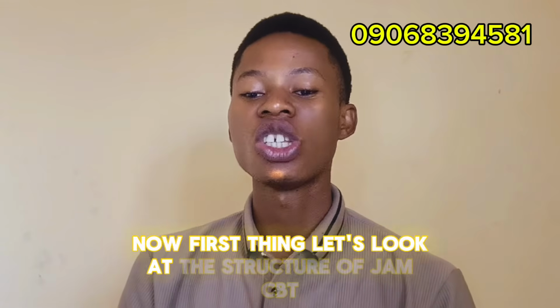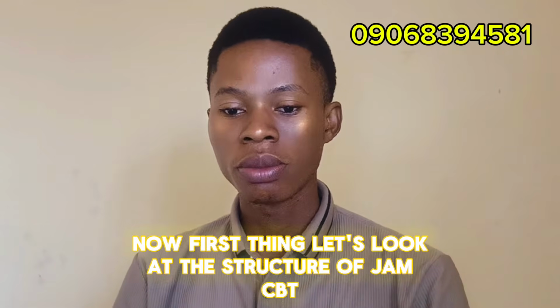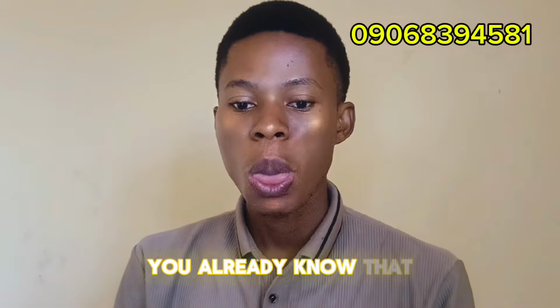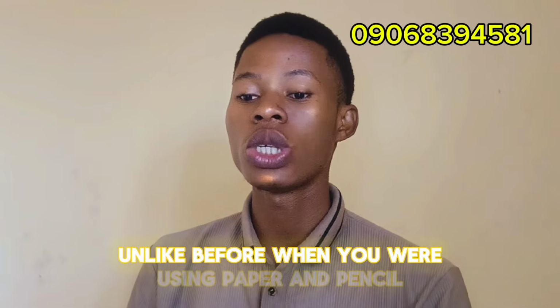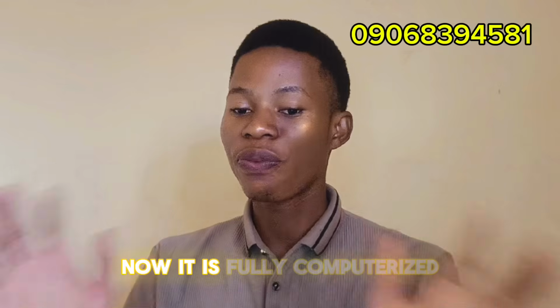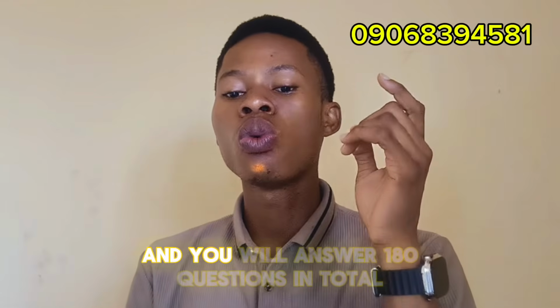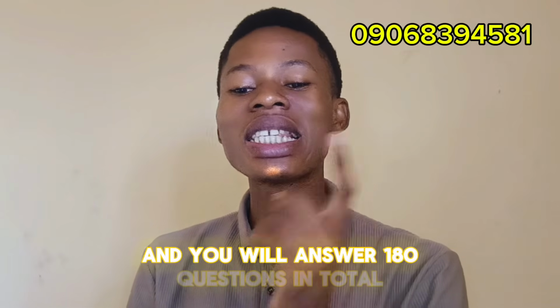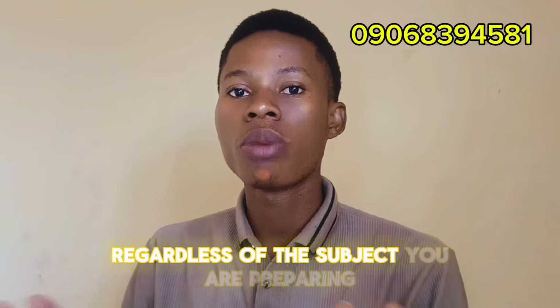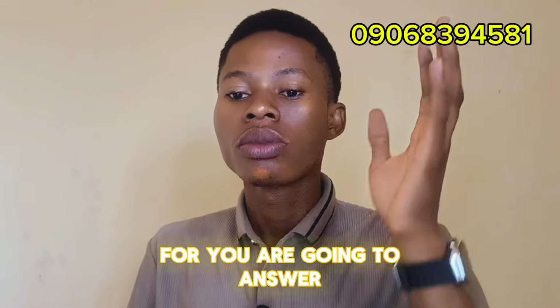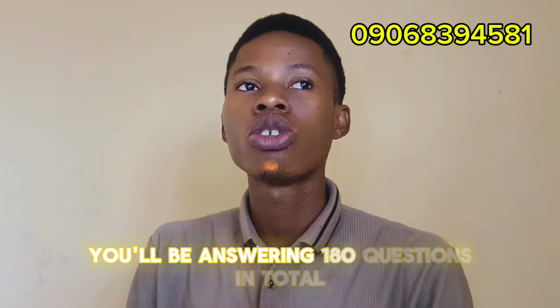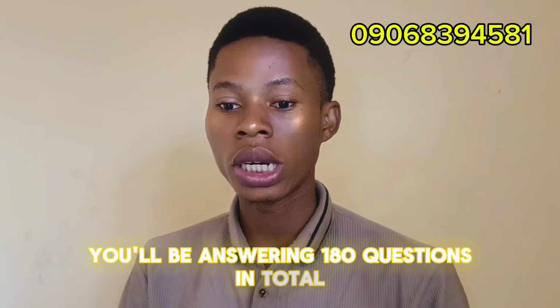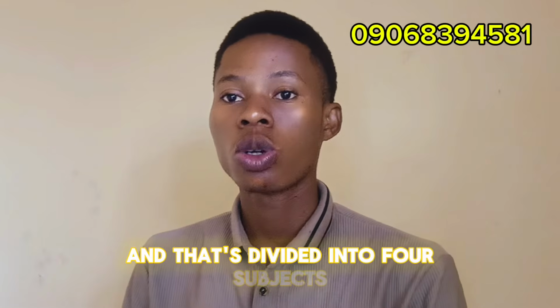Now, first thing, let's look at the structure of JAMB CBT. You already know that JAMB is now a full computer-based test, unlike before when you were using paper and pencil. Now it is fully computerized, and regardless of the course you are going for, you'll be answering 180 questions in total, divided into 4 subjects.